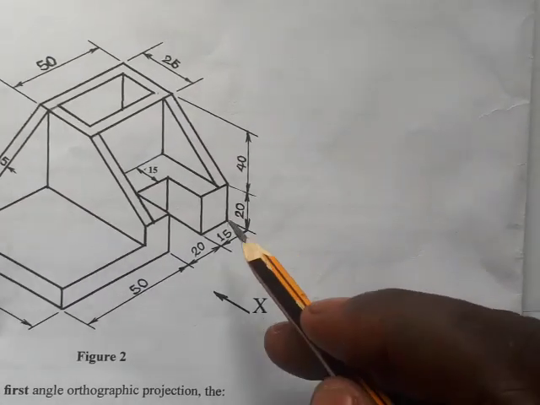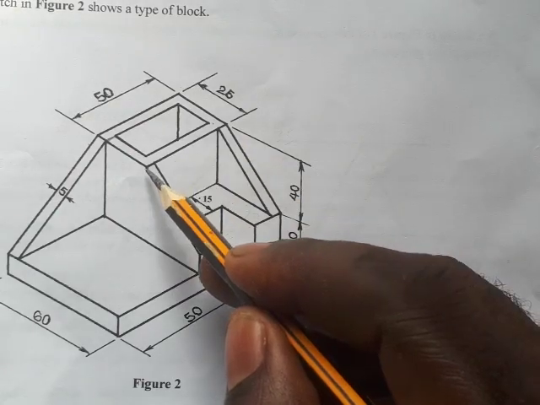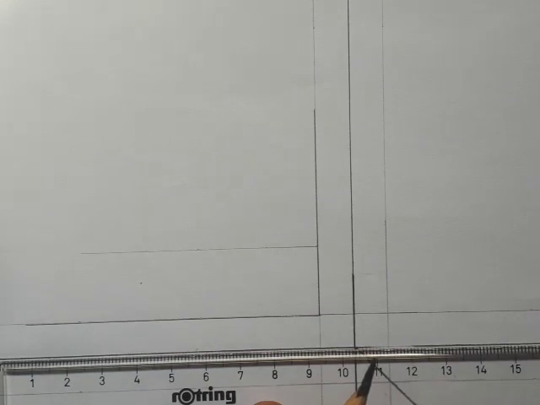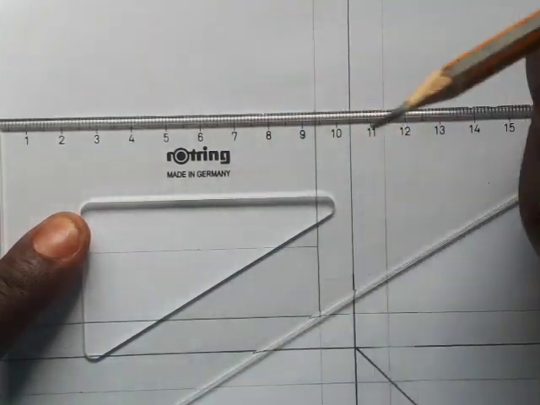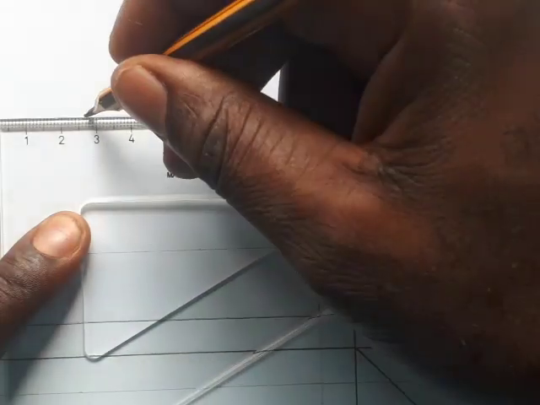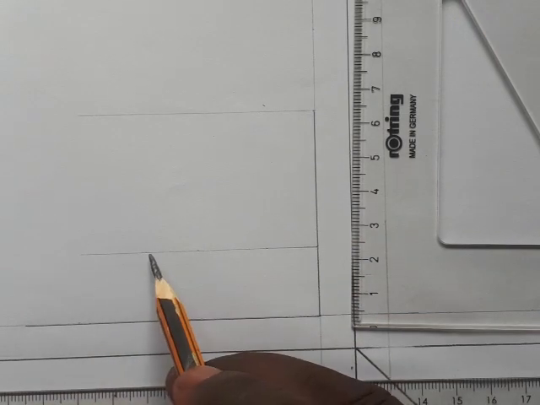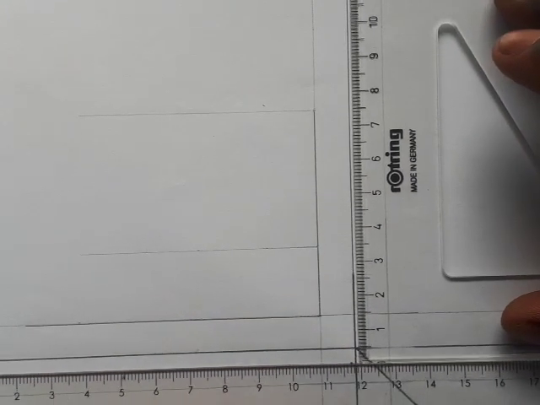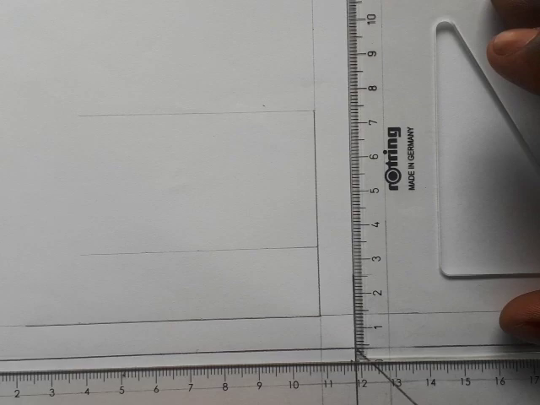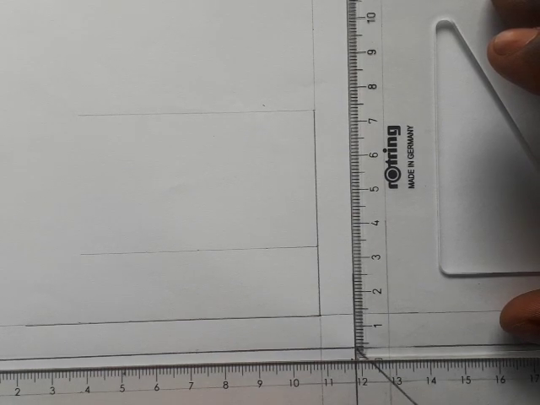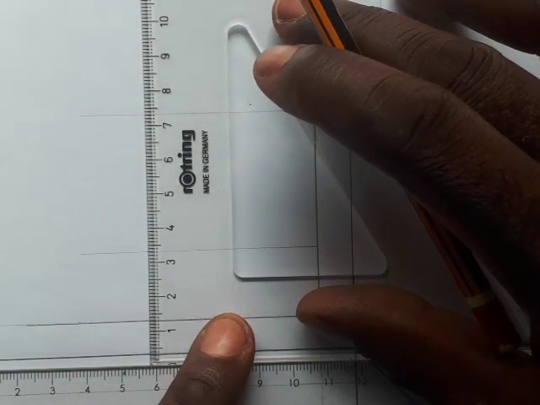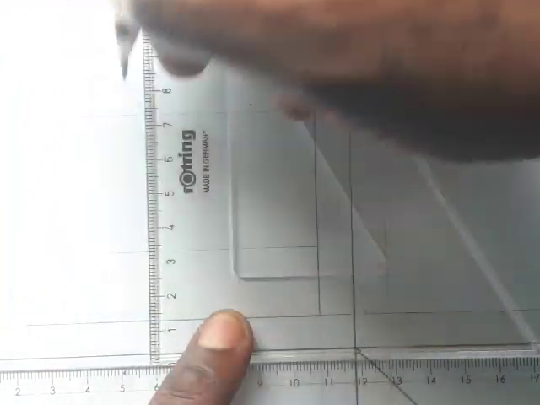But before then, let me transfer a line to the top here, which is also 50. So I'm going to transfer a horizontal line to the top here, draw a thin line. Remember, at this point it is 50. Transfer a vertical line there. Just a thin line for now. We're going to draw the outline later. Okay, so there.